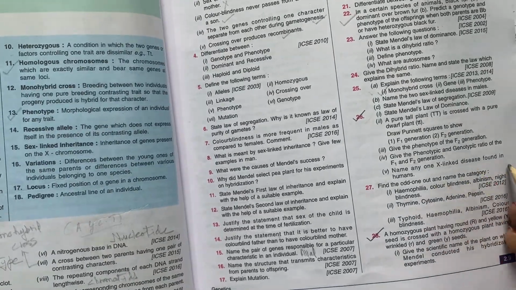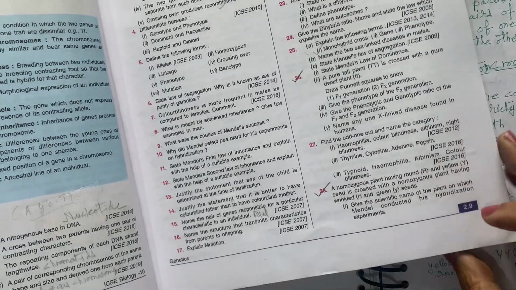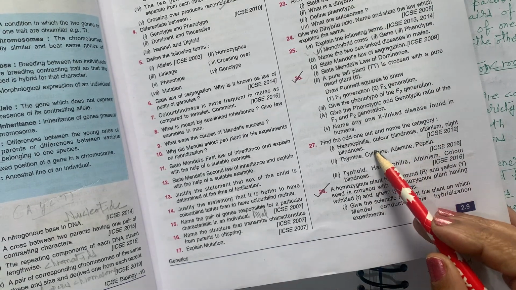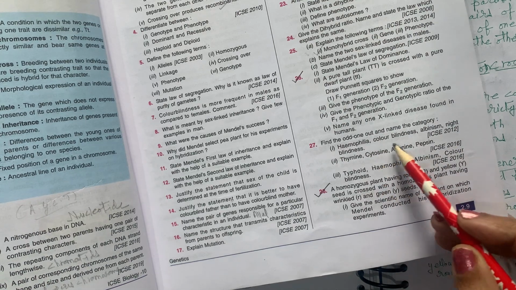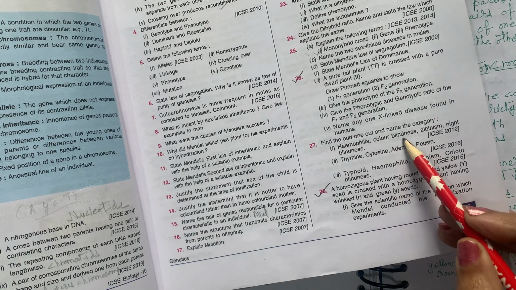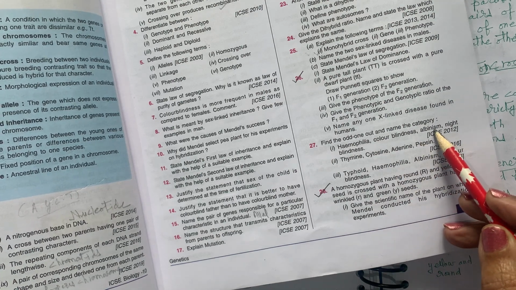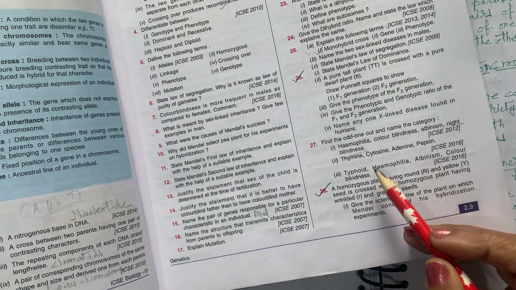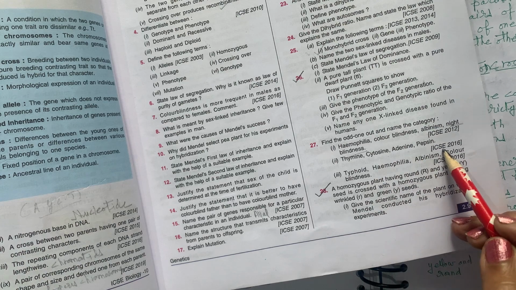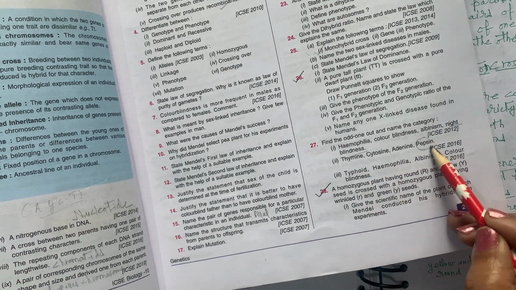Name any one sex-linked disease found in humans: color blindness, hemophilia, anyone you can write. Find the odd one out of the same category: hemophilia, color blindness, albinism, night blindness. Hemophilia, color blindness and albinism, they are sex-linked, whereas night blindness is the odd one out. Thymine, cytosine, adenine, pepsin. Thymine, cytosine, adenine are nitrogenous bases, pepsin is an enzyme.